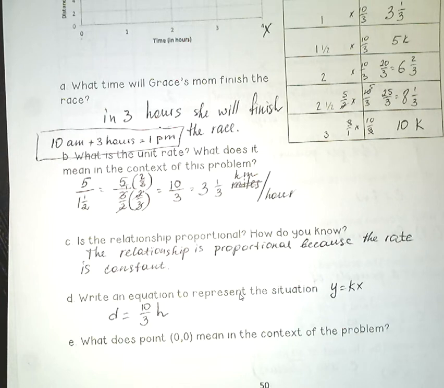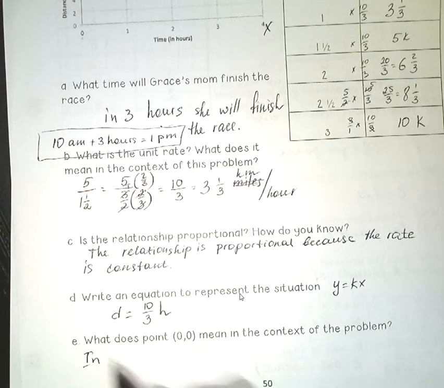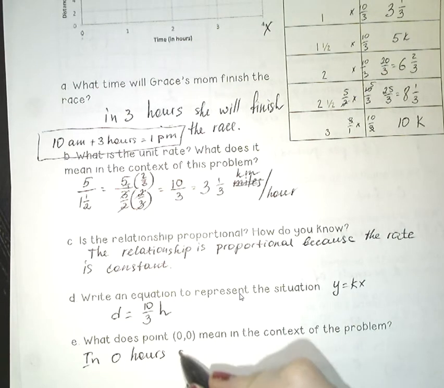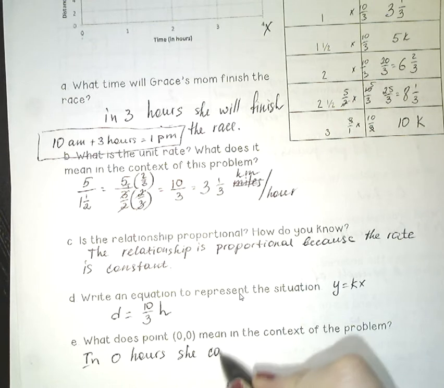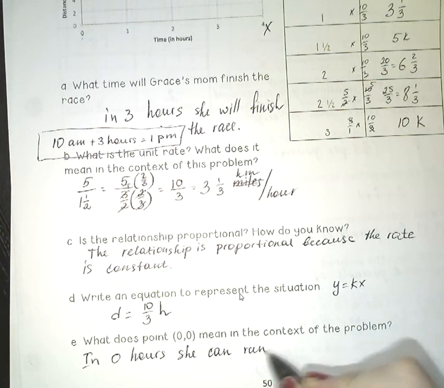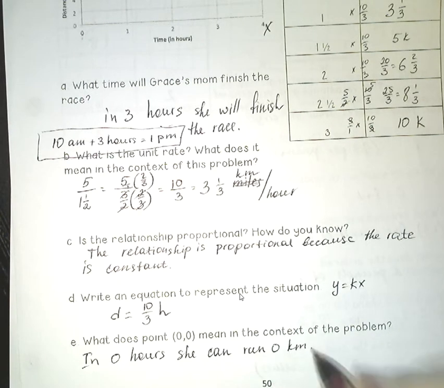What does (0, 0) mean in the context of the problem? The point (0, 0) is in 0 hours, she can run 0 kilometers. We can say it better. She cannot run in no time. All right, so that will work as well.